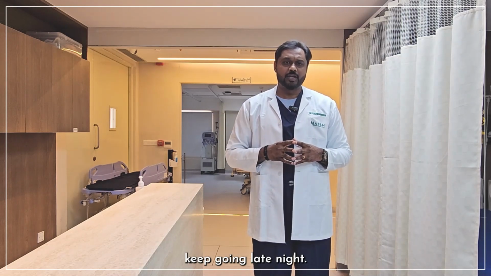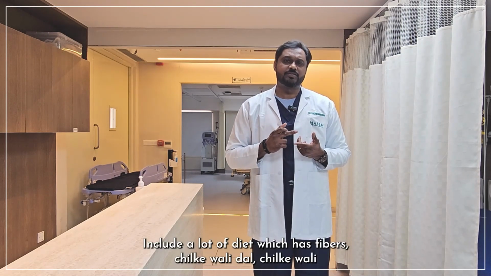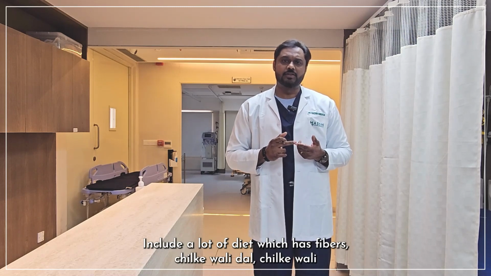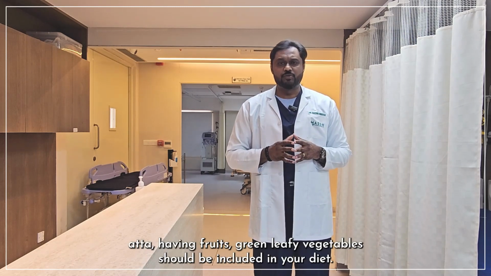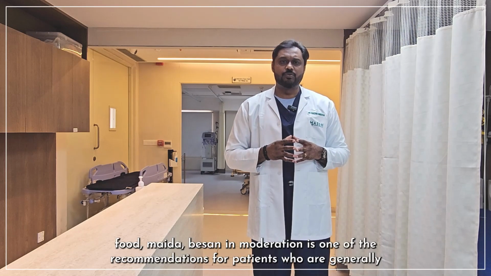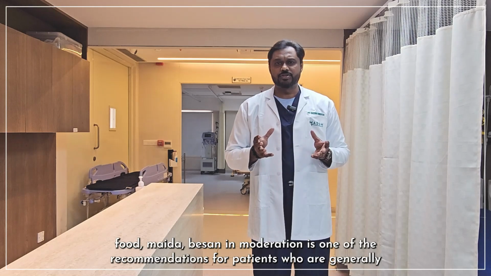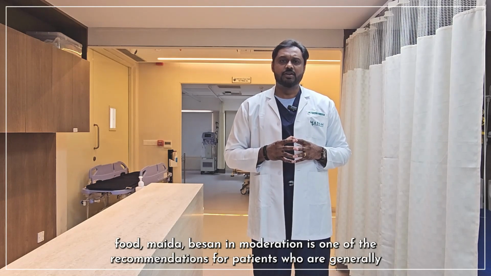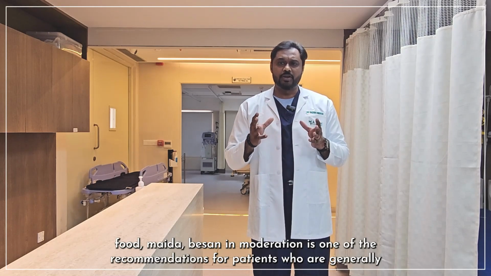late night. Include a lot of diet which has fibers, छिलके वाली दाल, छिलके वाले आटा, having fruits, green leafy vegetables should be included in your diet. Avoiding outside junk food, maida, besan in moderation is one of the recommendations for patients who are generally constipated.